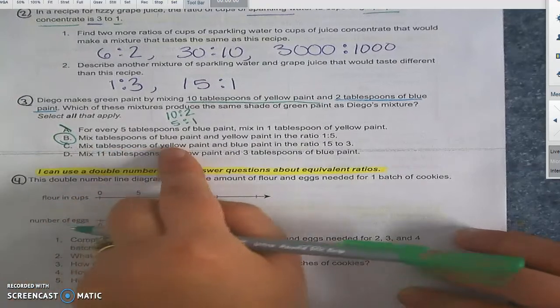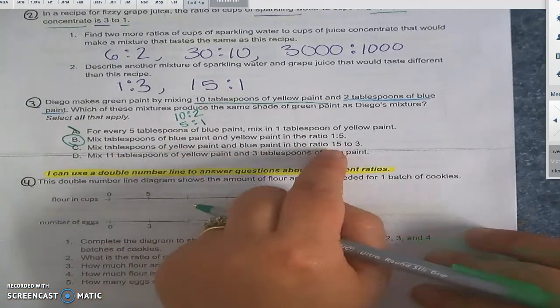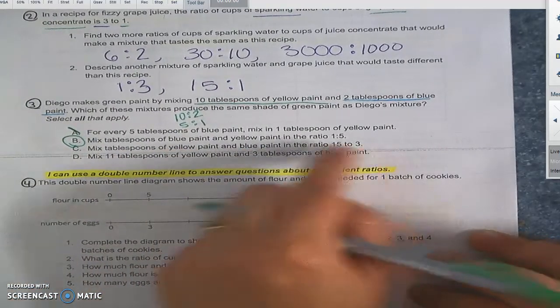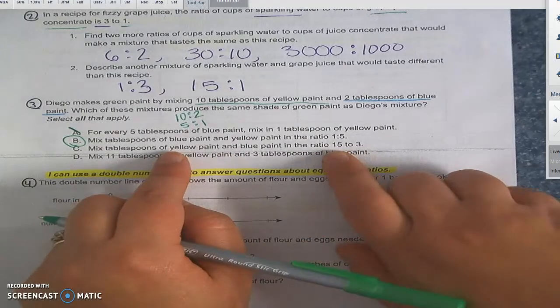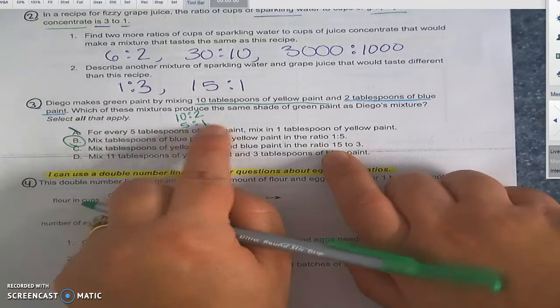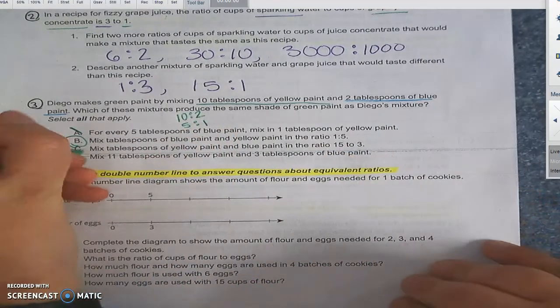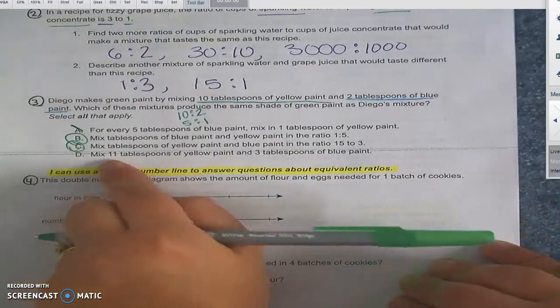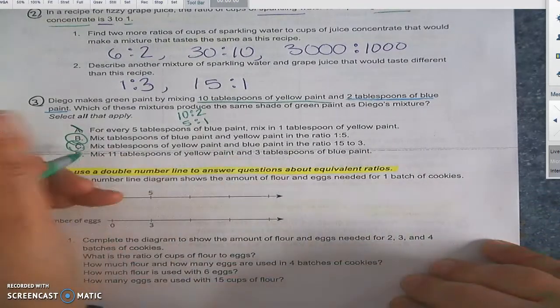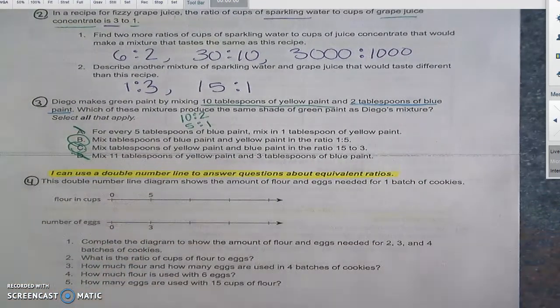Mix tablespoons of yellow paint and blue paint in the ratio of 15 to 3. That would be a triple batch of this one, so that's going to work because that's equivalent. And mix 11 tablespoons of yellow and 3 tablespoons of blue. That is not going to work.